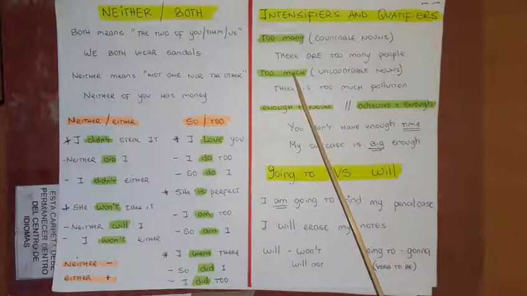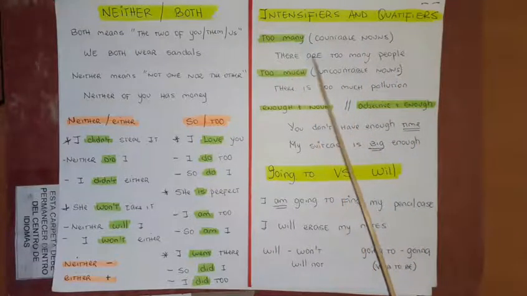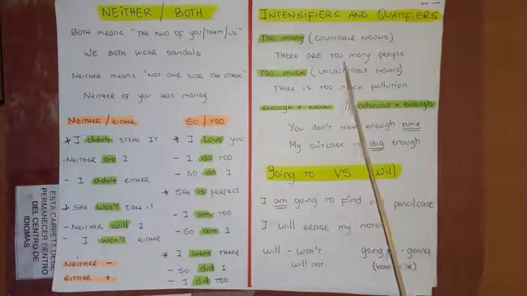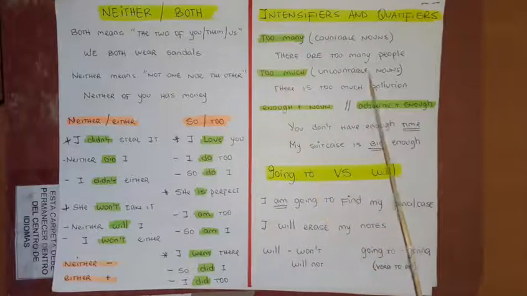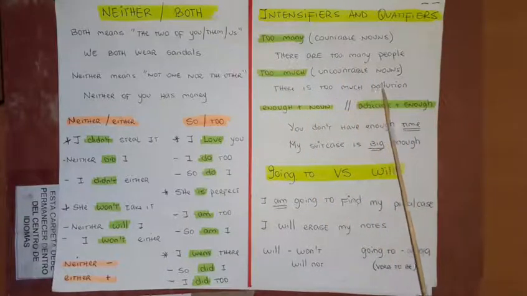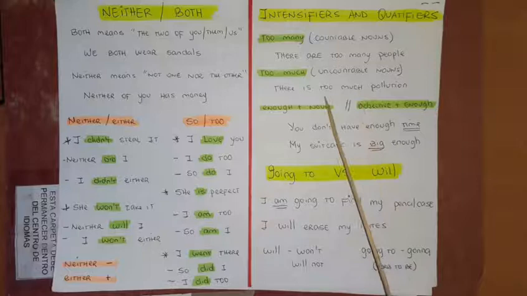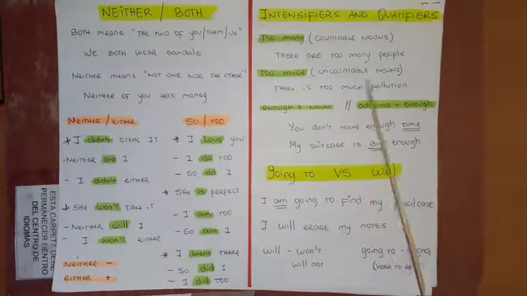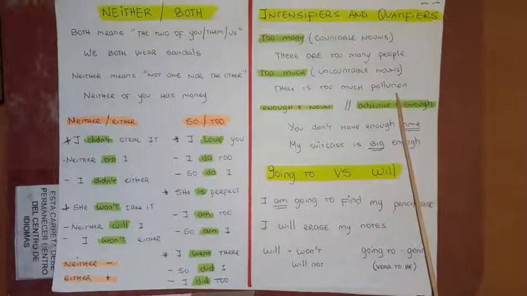Ellos expresan un exceso, okay? So there are too many people. People is a countable noun, so that's why we're using too many. Too much, uncountable nouns. There is too much pollution, okay? Los utilizamos para añadir un exceso al sustantivo, okay?